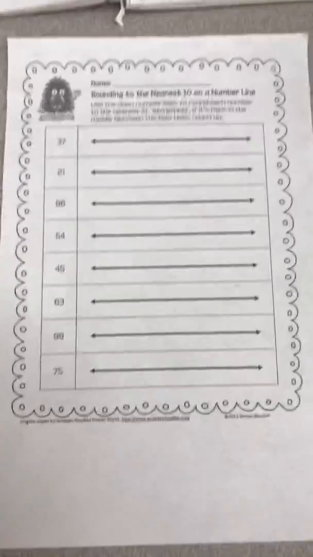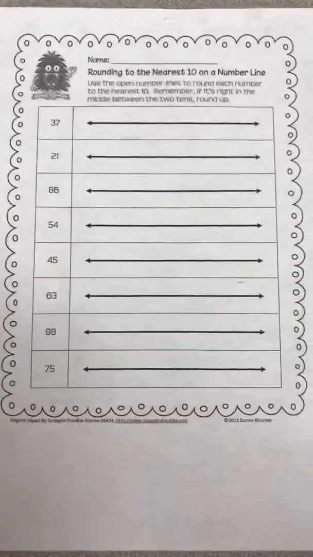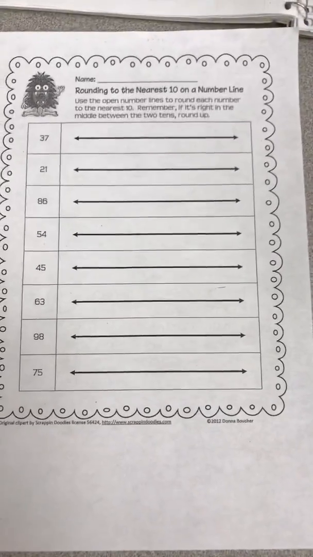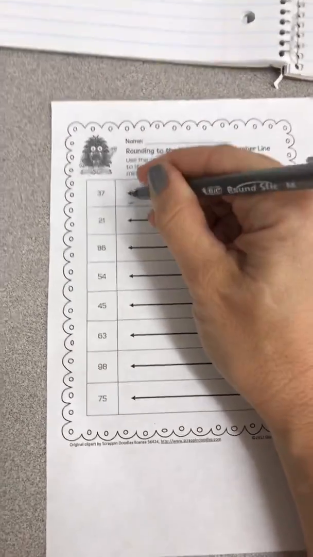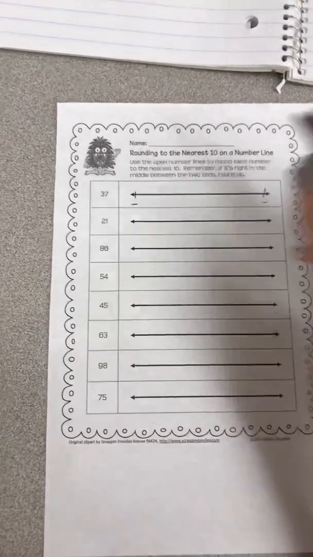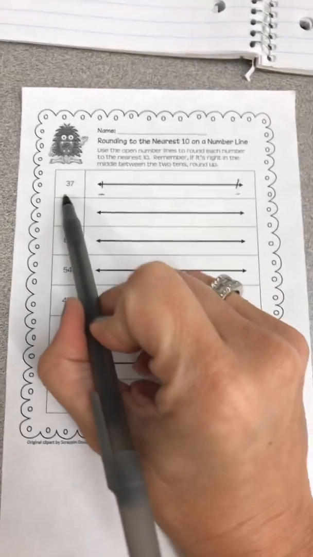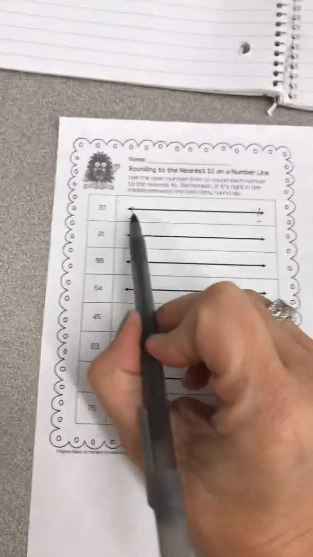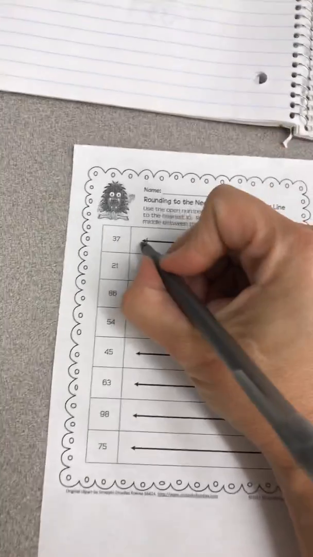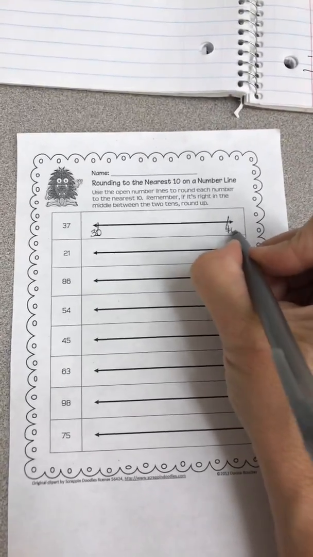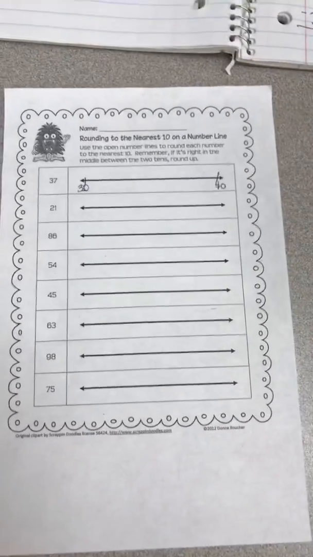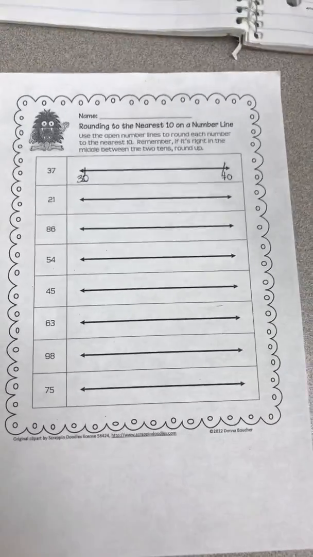Hey everyone, in math we've been talking about how to round to the nearest 10 and we're using an open number line to help us. So the strategies we've learned in class is to identify the tens that your number goes in between. So if my number is 37, I know that 37 is in between the 10 of 30 and its next 10 is 40. This part right here is what helps students to make the connection to rounding.